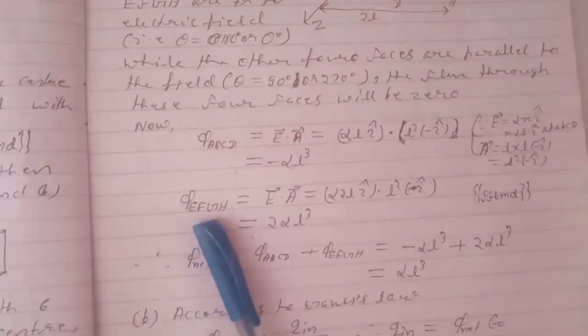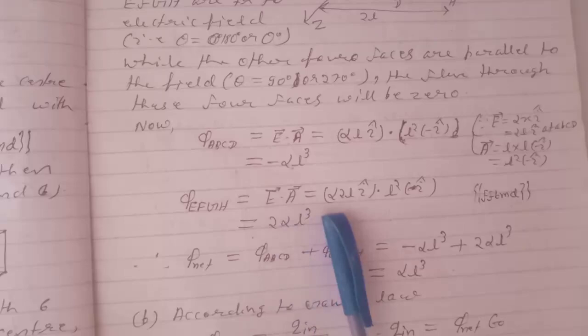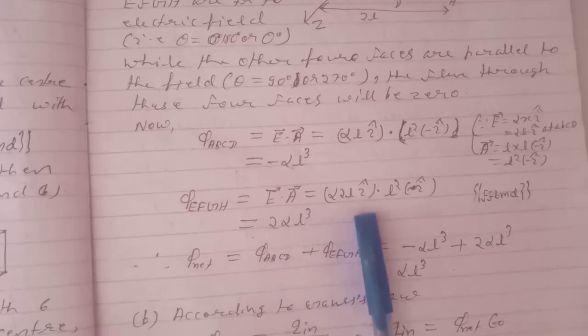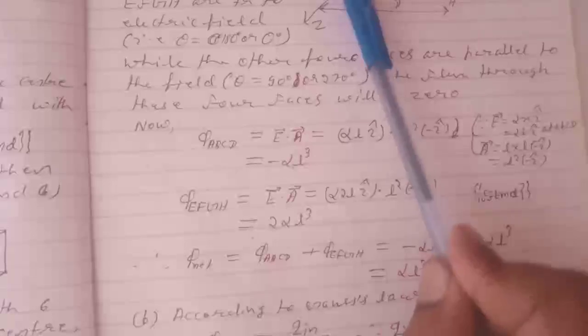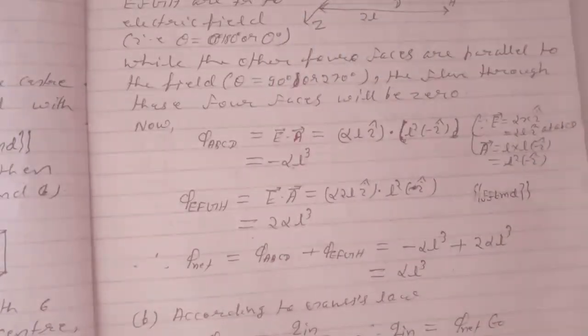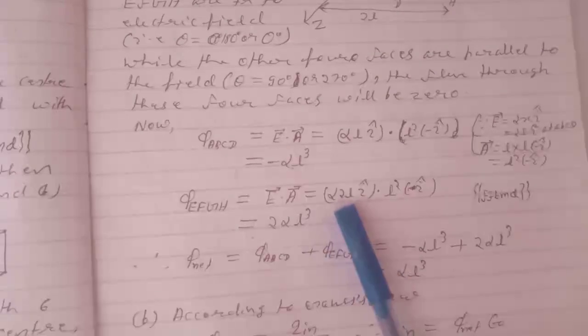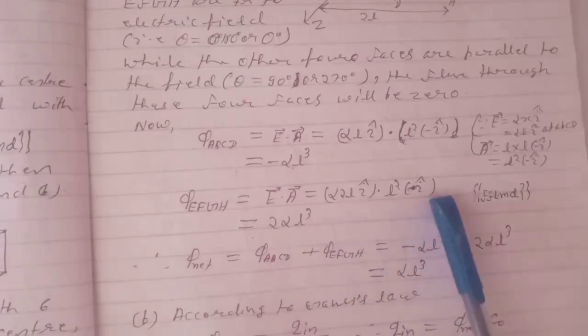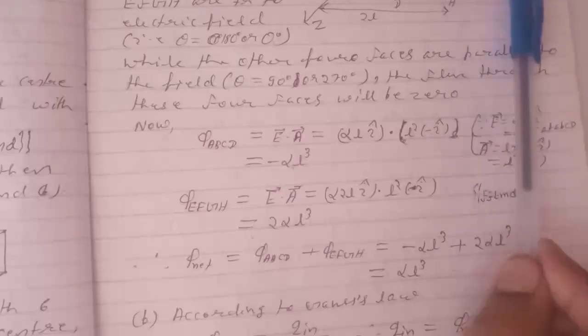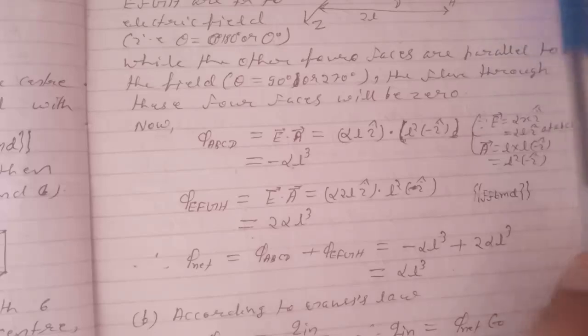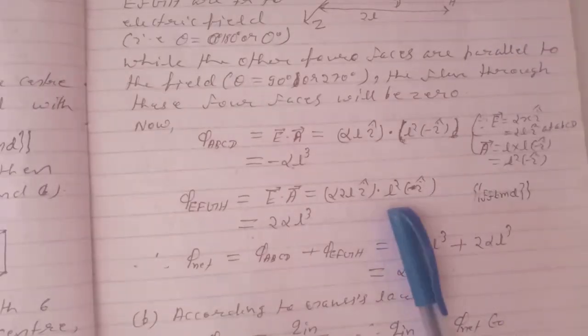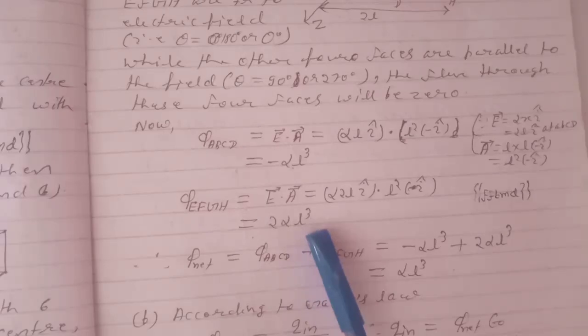Again phi EFGH equal to E vector dot A vector, alpha into 2L. Similarly here x is equal to 2L, because this face is at a distance of 2L from the point A on the z axis. So alpha into 2L i cap dot L square into i cap, because at this surface the area vector is in this direction. So we have written phi EFGH is equal to 2 alpha into L cube.